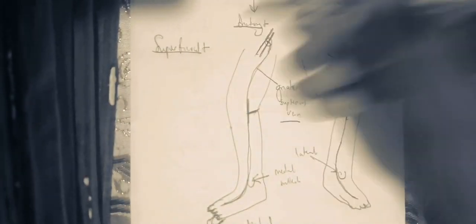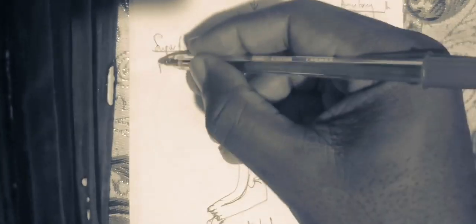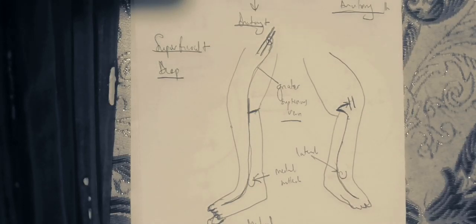So that one is for the superficial circulation. The superficial circulation of the lower limb is made up of the lesser and the greater saphenous vein. Now the deep circulation, the deep venous drainage of the lower limb, just follows the arterial drainage.